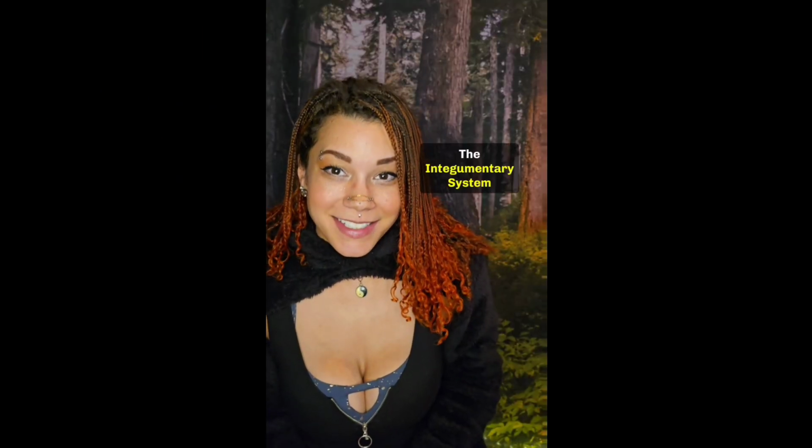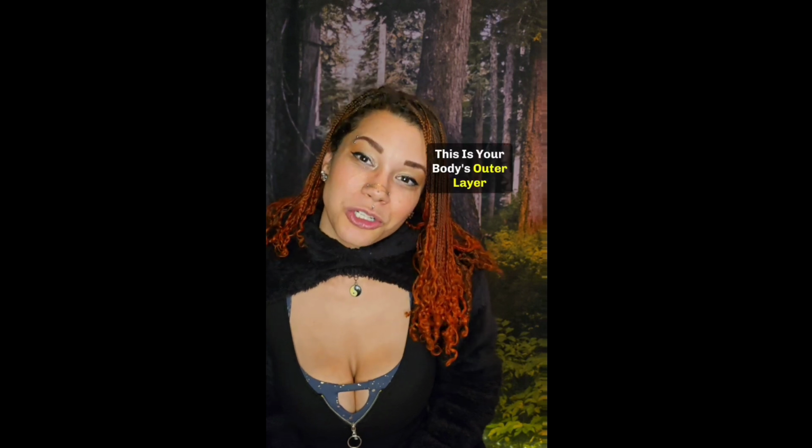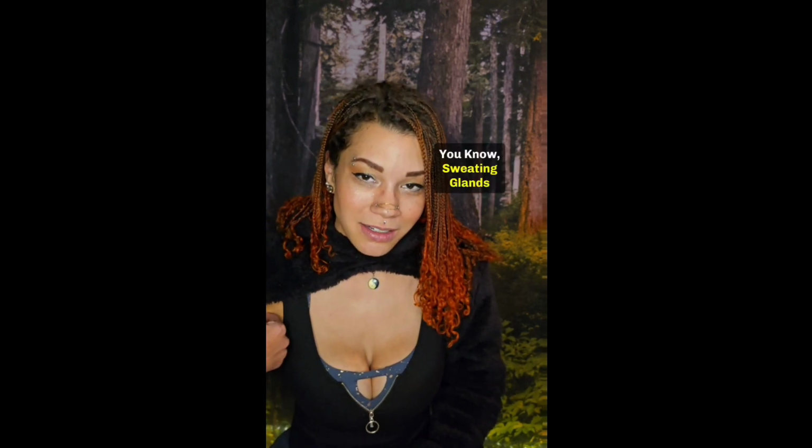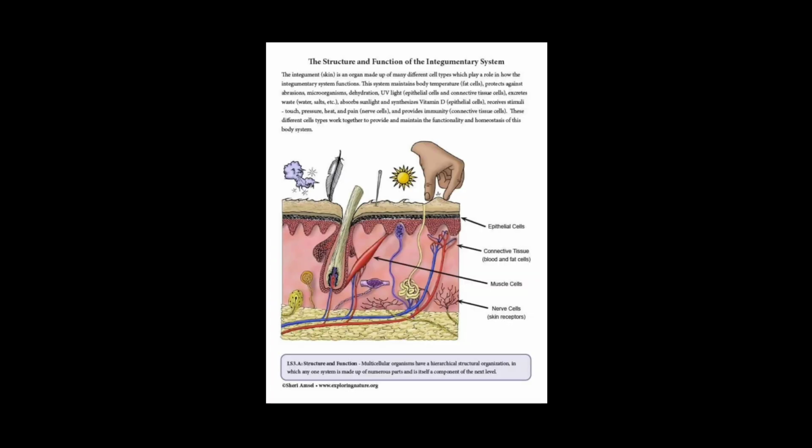The integumentary system. This is your body's outer layer. It is made up of your skin, hair, nails, and exocrine glands. So that's your external glands, sweating glands. It works with the body's systems to keep it balanced. So there's a protective layer against bacteria, injury, and too much sun exposure.